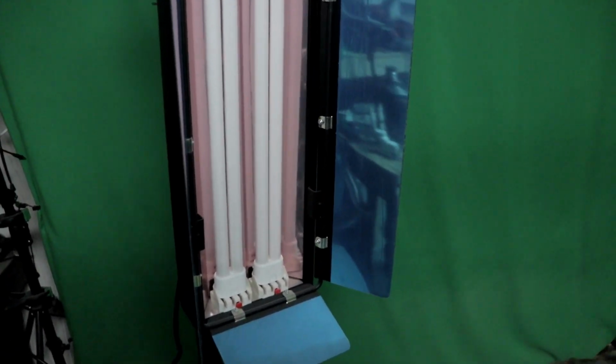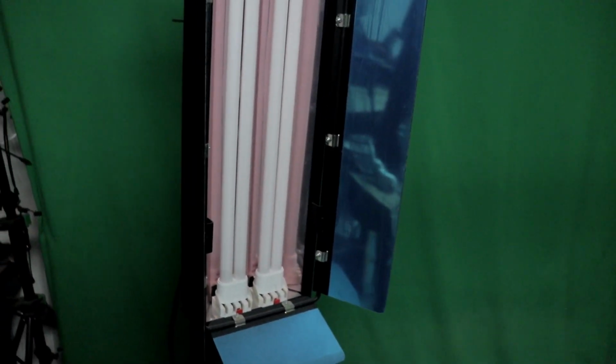And they do throw a nice light. They really do, when it comes to using the green screen. When I got those, they were a game changer.